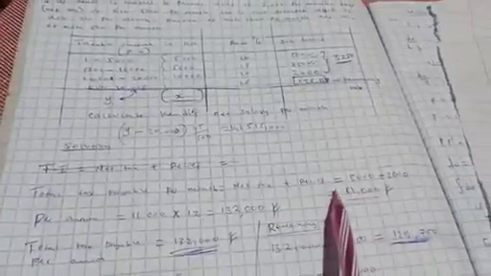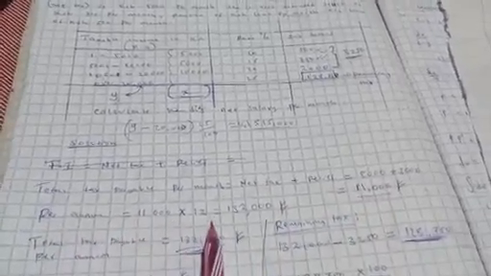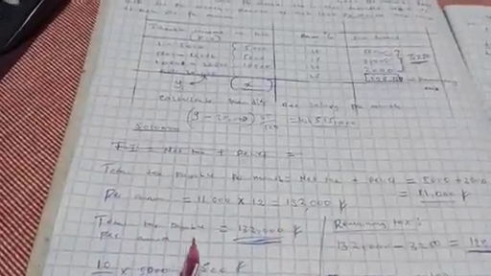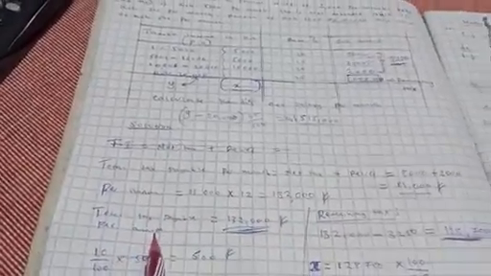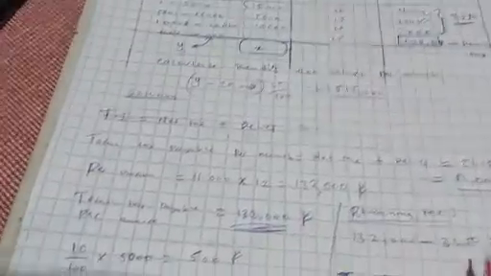Then we convert this amount from month to per year, so 11,000 times 12 gives us 132,000. Total tax payable per annum will be 132,000 Kenya shillings.